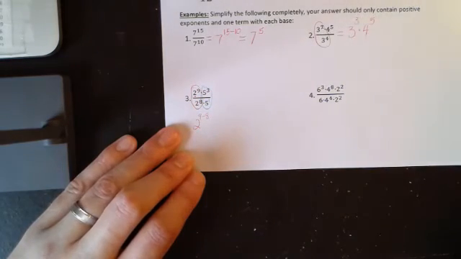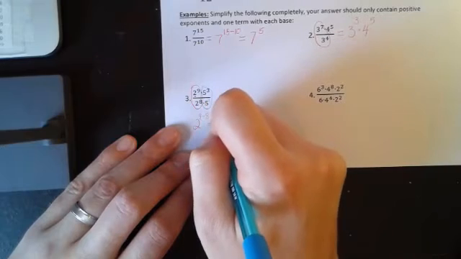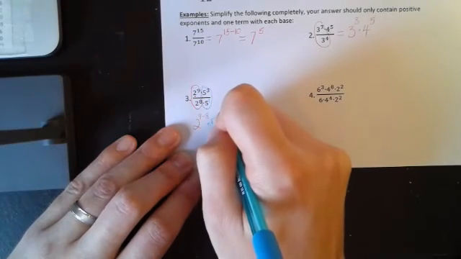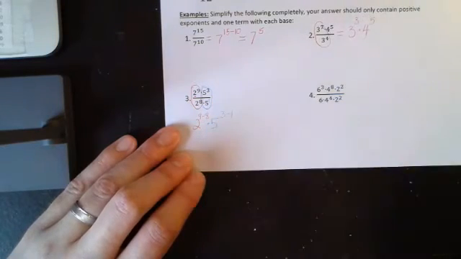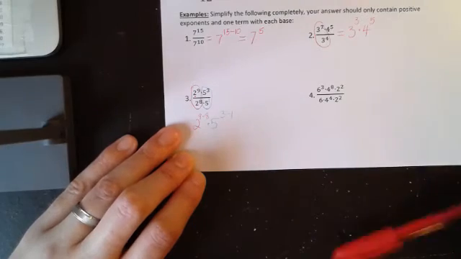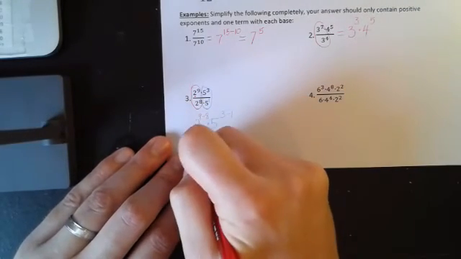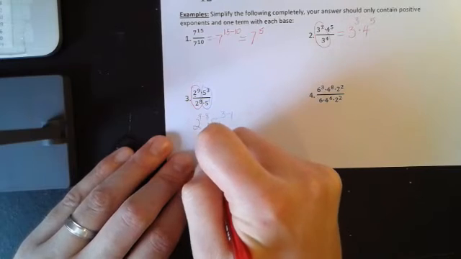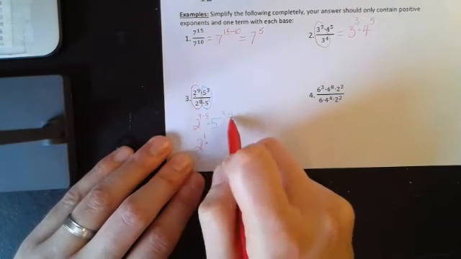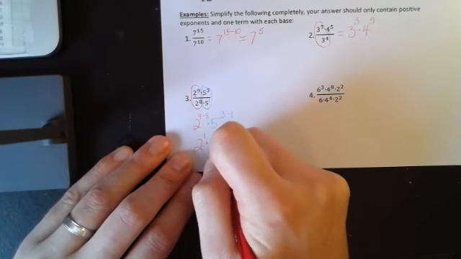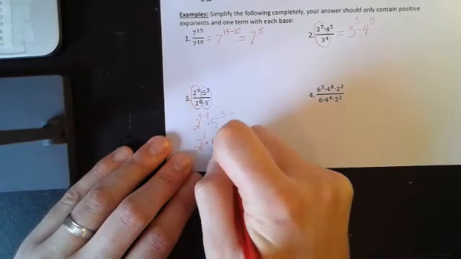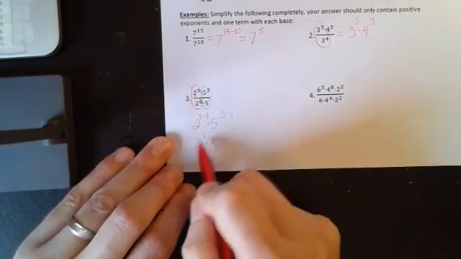And I'm going to be multiplying that by 5 to the 3 minus 1. Again, it's the numerator exponent minus the denominator exponent. I'm going to simplify that. 9 minus 8 is 1. So this is 2 to the 1st times 3 minus 1 is 2. So times 5 to the 2nd. So that would be our final answer.